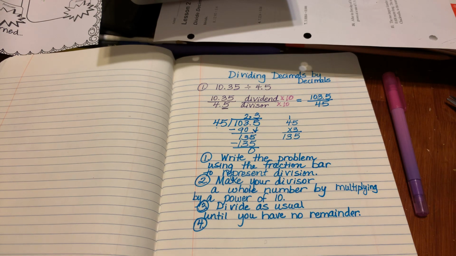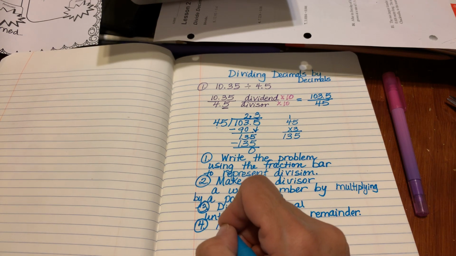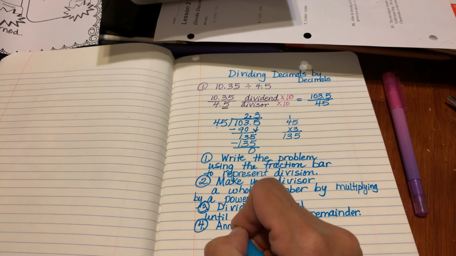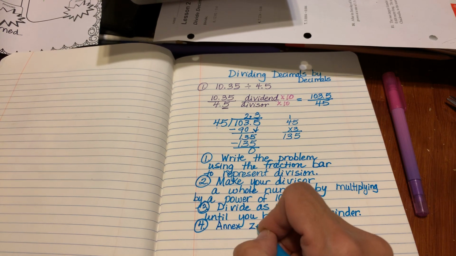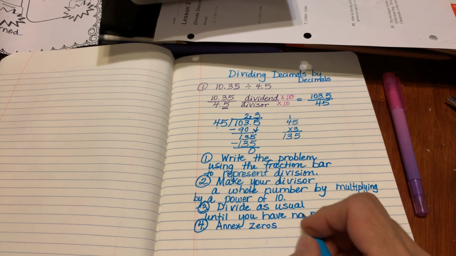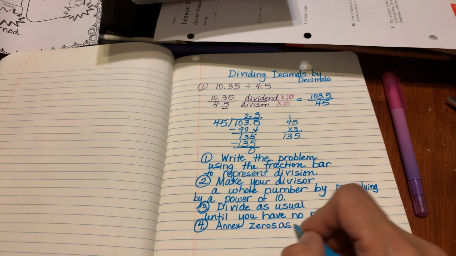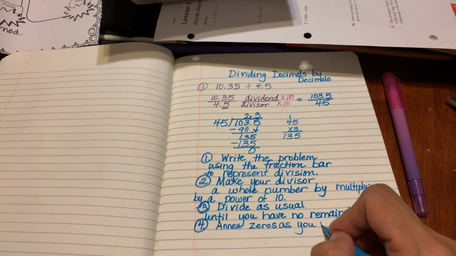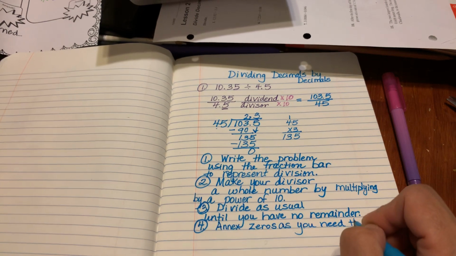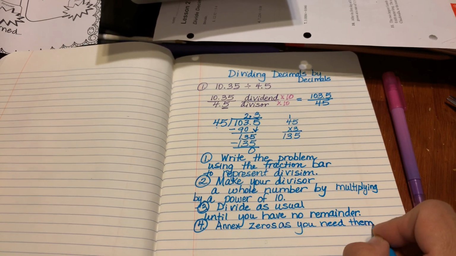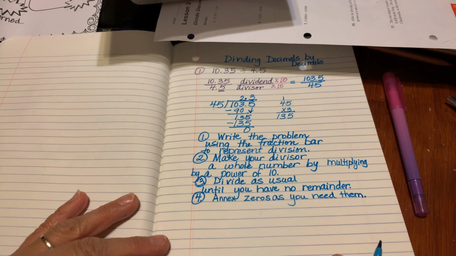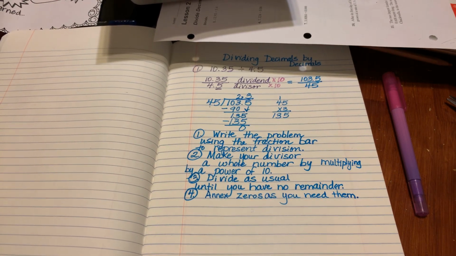And then you are going to need to annex zeros as you need them. So what that means is, if you divide and you have a remainder, you're going to have to keep adding zeros until you have divided and you have a remainder of 0.